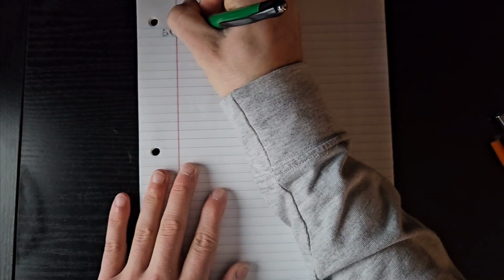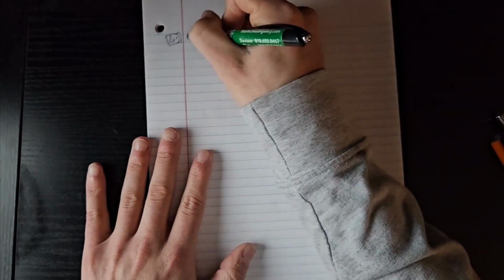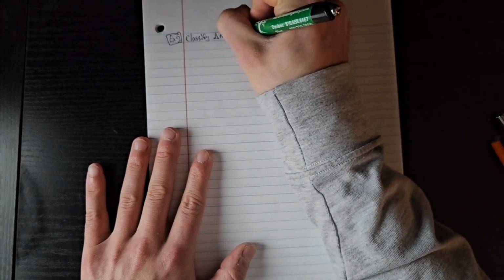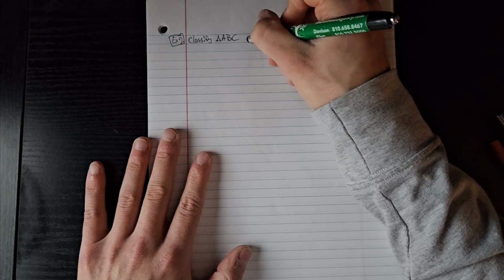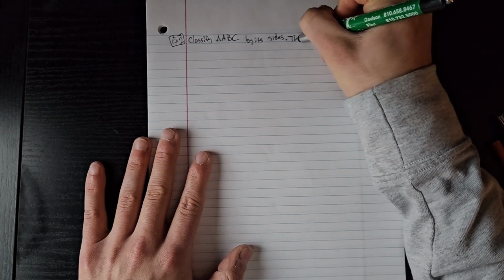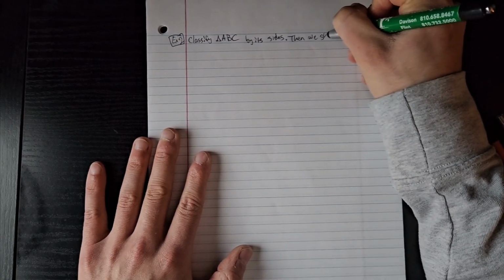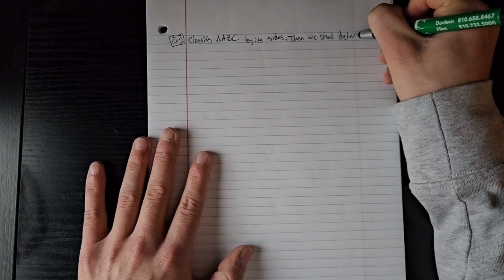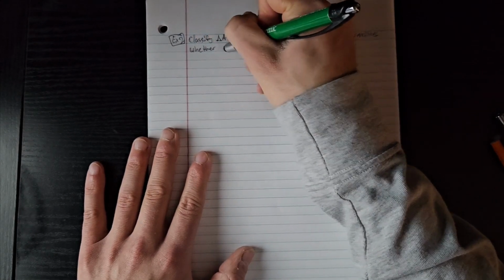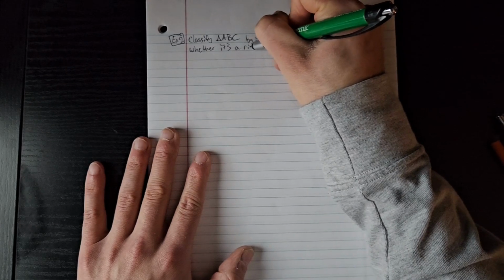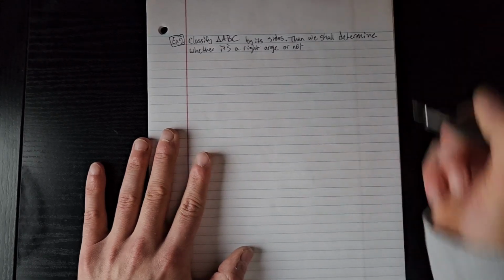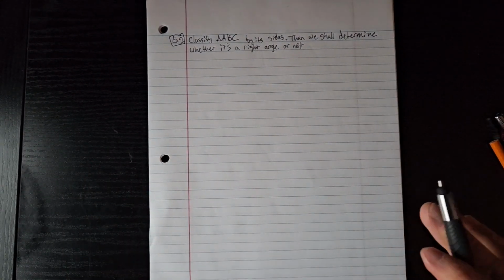So example 2. We are going to classify our triangle ABC by its sides. Then we shall determine whether it's a right angle or not. So you'll be given problems like this to work with.